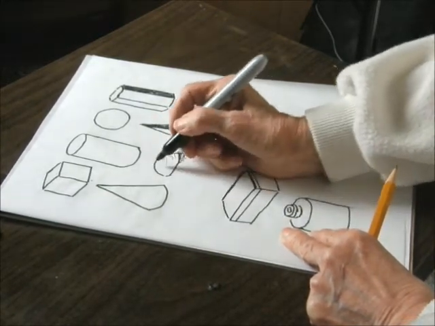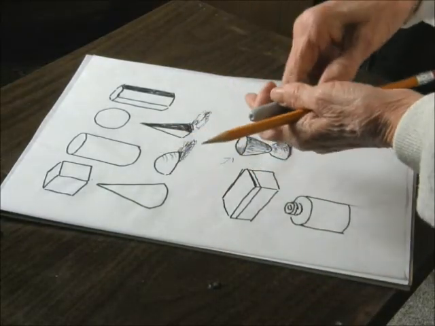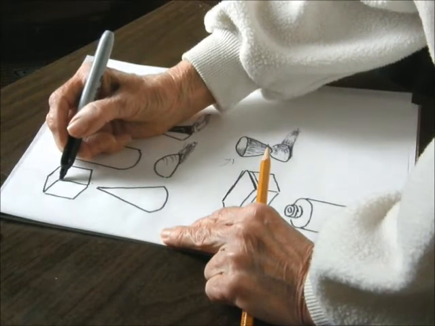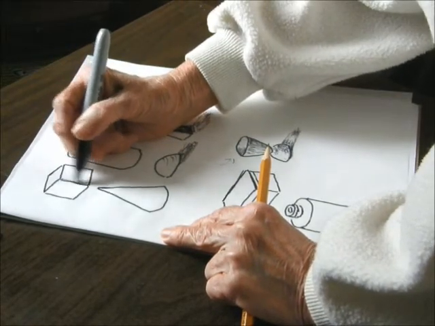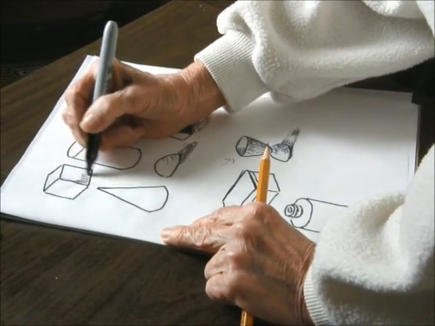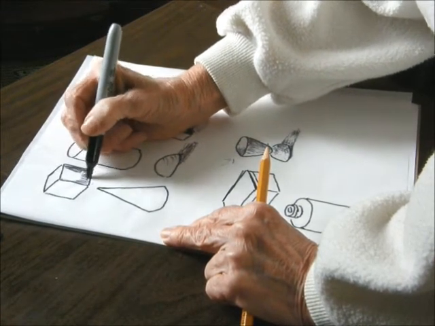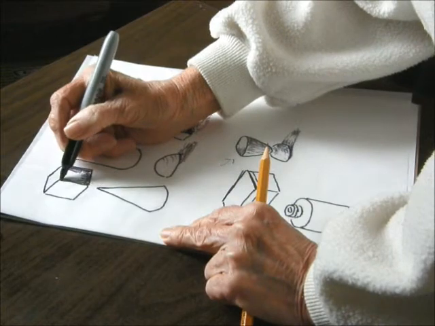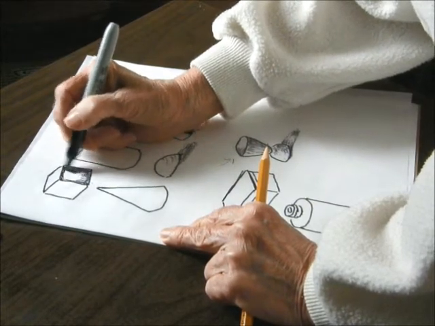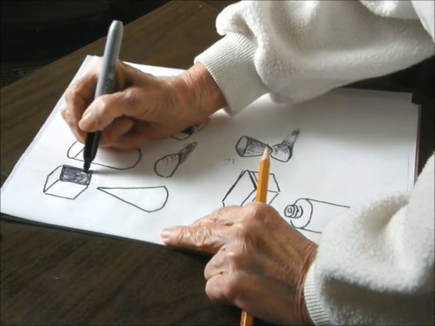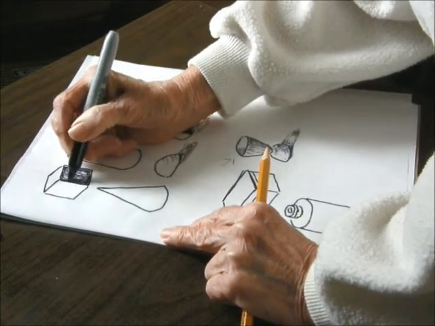The light's coming from here. Now, as far as the cube is concerned, the light's coming from there. This one is going to be dark. Completely dark. There will be some reflected light. We'll get into that later. But this is just a simple look at objects and where they are dark.